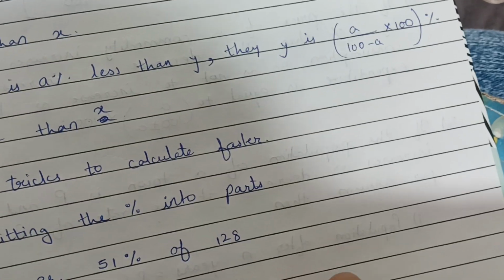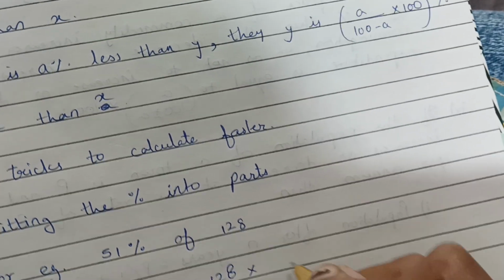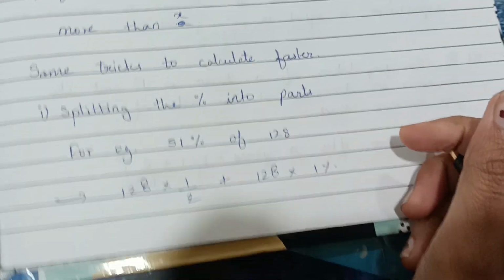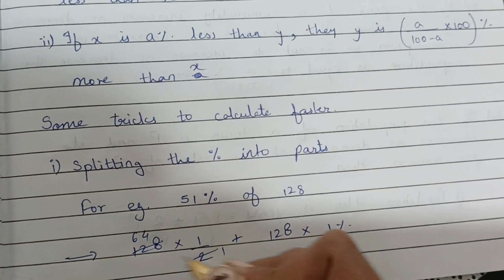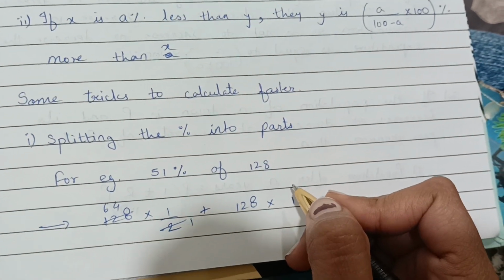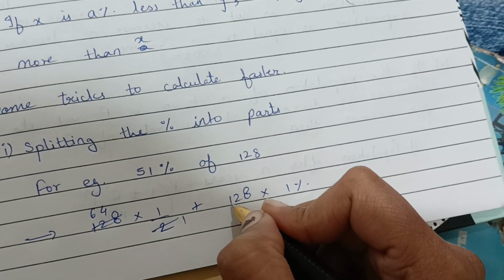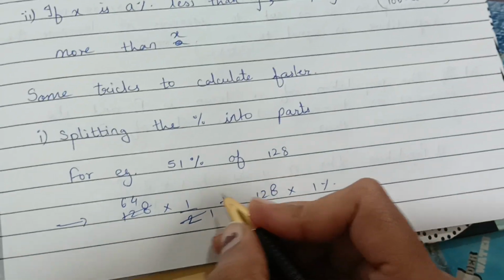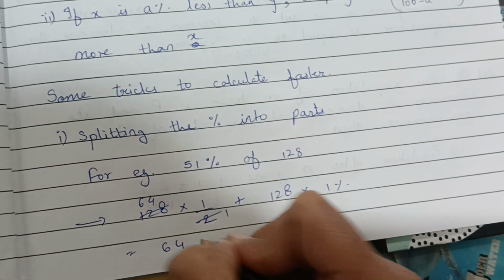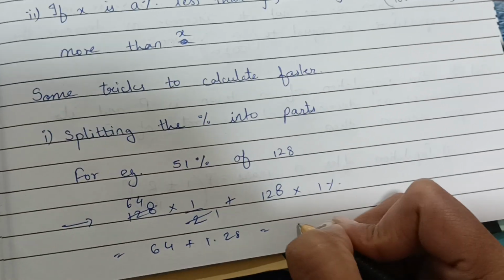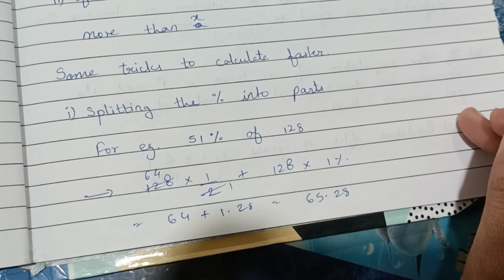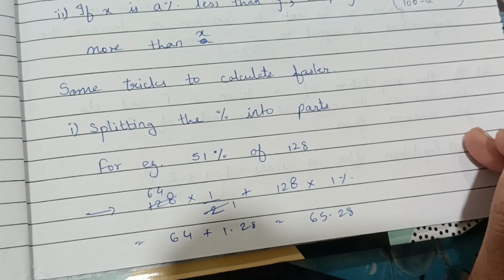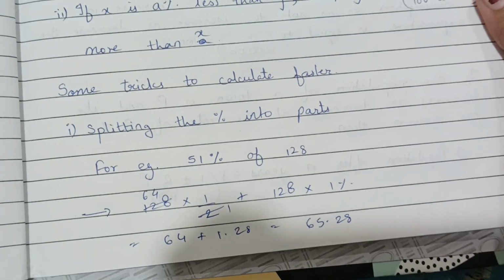plus 128 into 1%. So what does it come to? 2 ones are 2, 2 6s are 12, 2 4s are 8. It comes to 64, and here 1% of 128 is 1.28. So the answer is, here I am writing, 64 plus 1.28 is equal to 65.28.